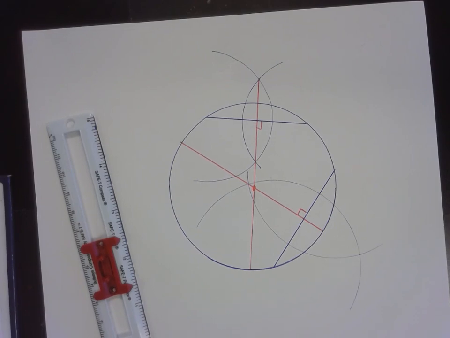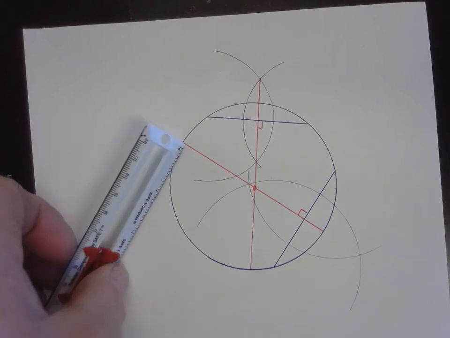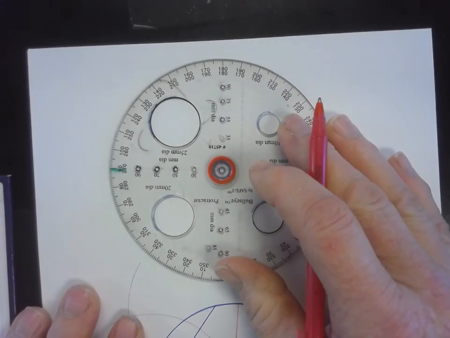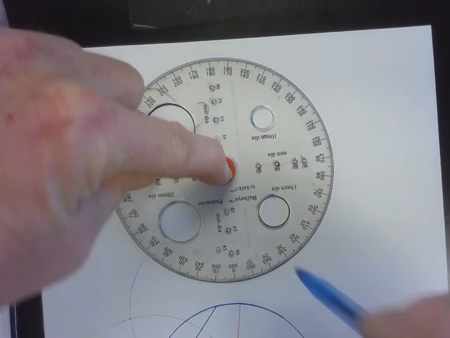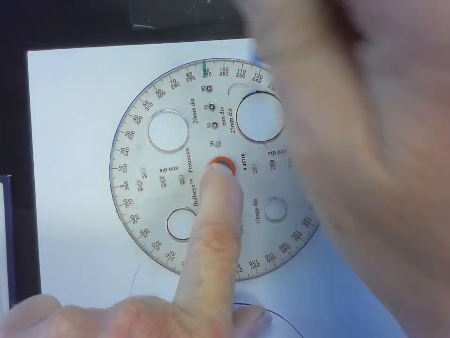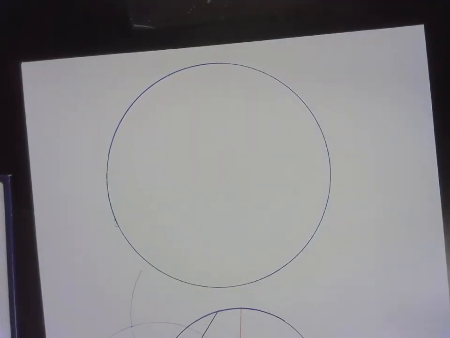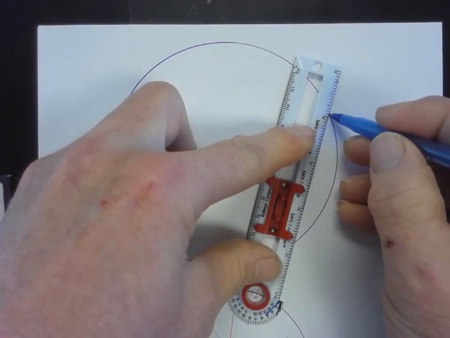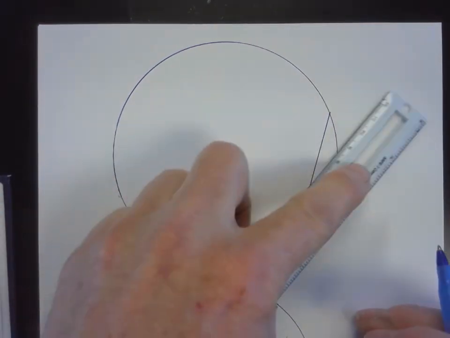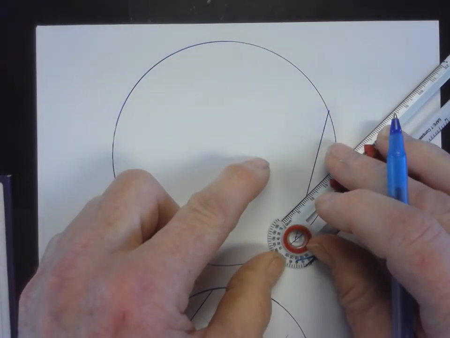Okay. So if we just have a circle, and we need to know where that center is, can we find the center of the circle? Okay. So once again, some random chord, doesn't matter where it is, how long it is, anything like that.